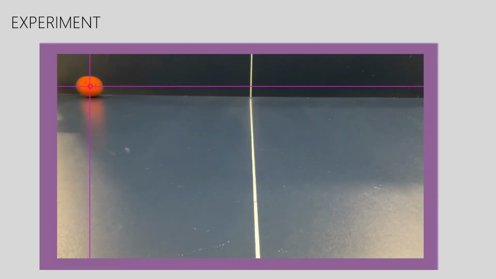And this is how I marked my axes. I made the origin the center of the ball in the first frame I started with, and so as it rolls to the right, it has a positive velocity in the x direction.